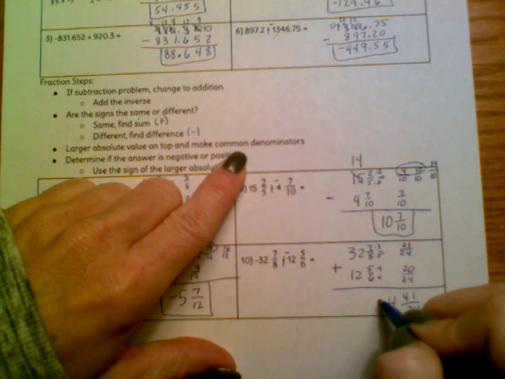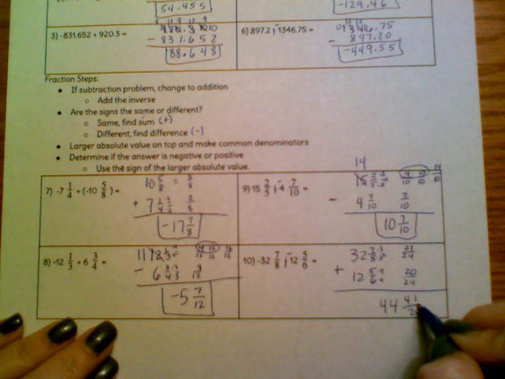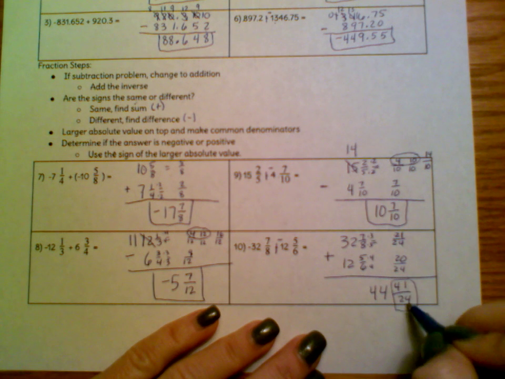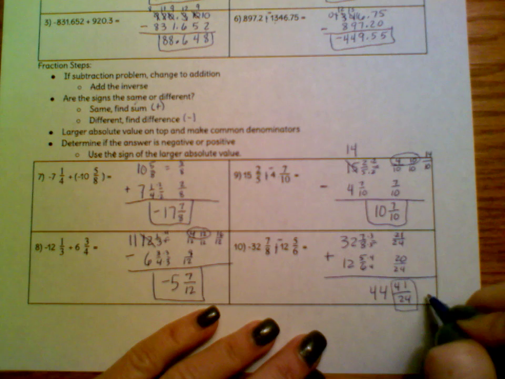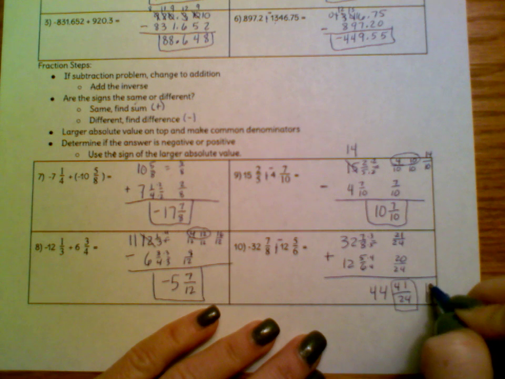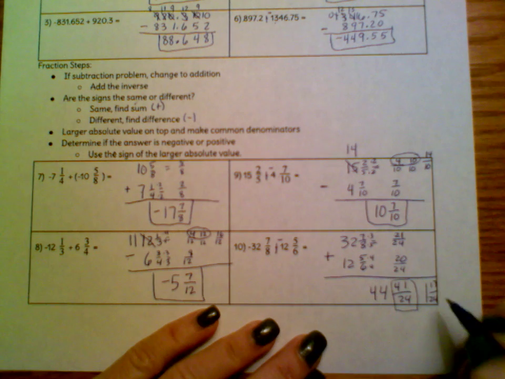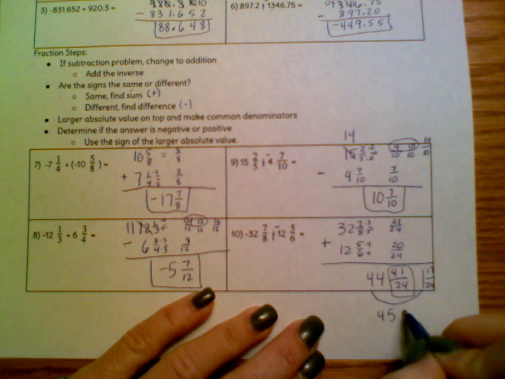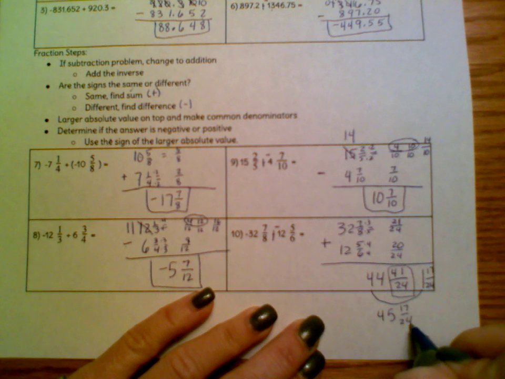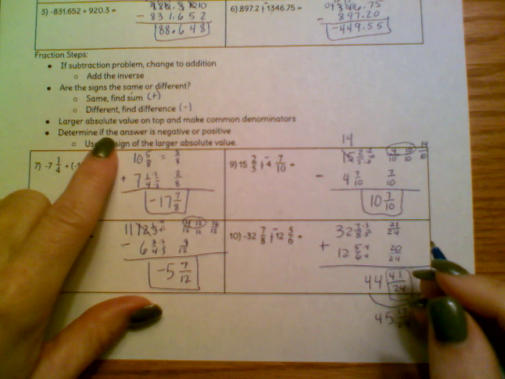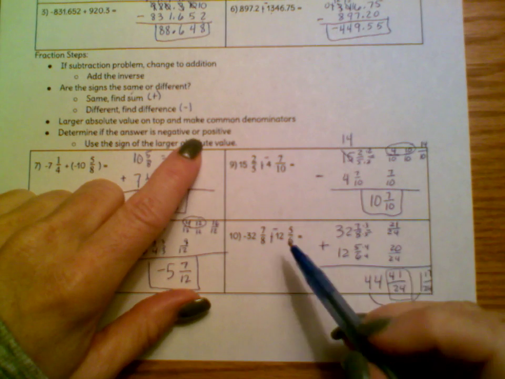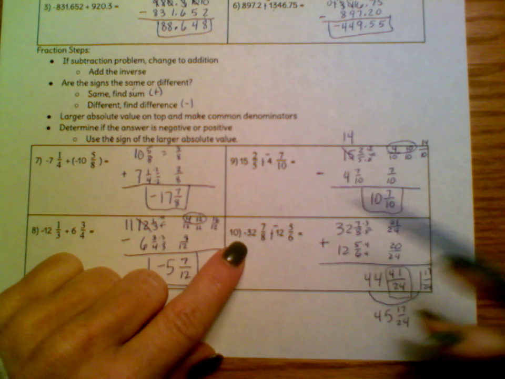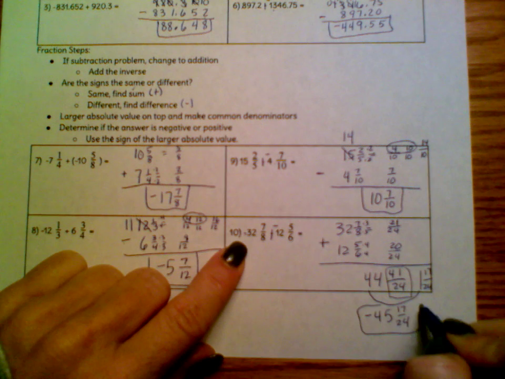4 and 4. This is improper. I need to fix that. So this right here, 24 goes into 41 once. There would be 17 left over out of 24. So altogether, I have 45 and 17 24ths. But now I need to ask myself, is my answer negative or positive? Take the sign of the larger absolute value. This absolute value is bigger, it's negative. My answer is negative.